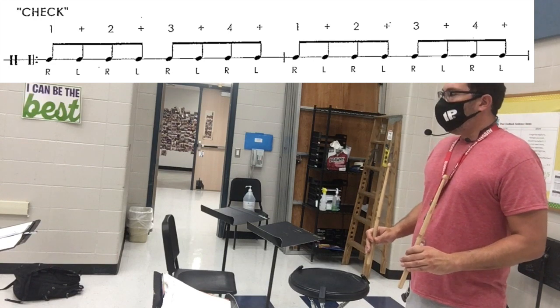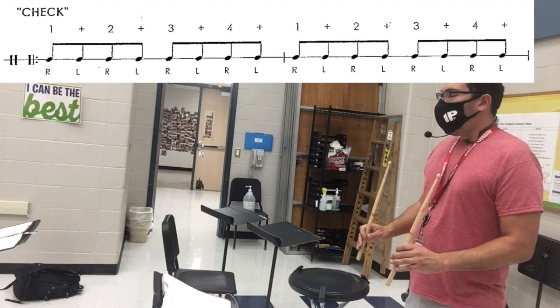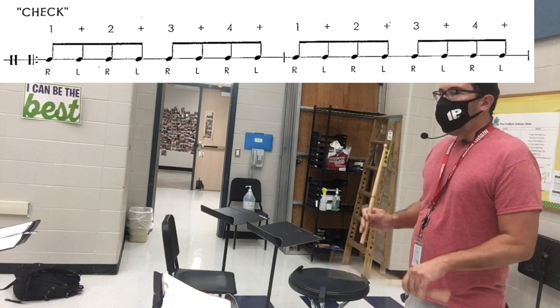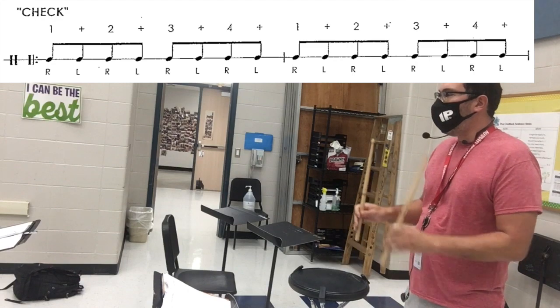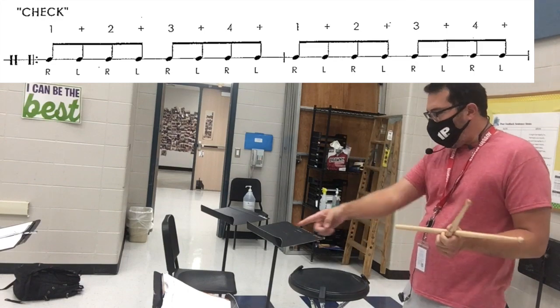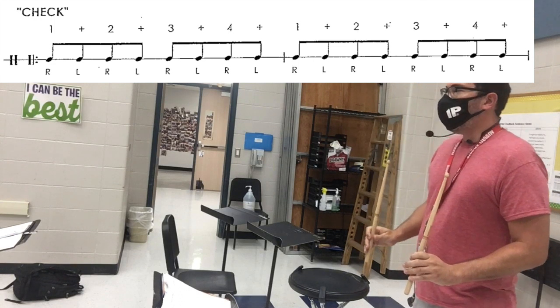You've got to get in good position first. 1 and 2 and ready and go. 1 and 2 and 3 and 4 and 1 and 2 and 3 and 4 and. Why do we play extra notes? It stops on the end. You choked back on the stick. Let's play better. That wasn't so great.